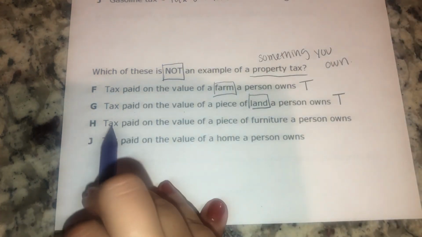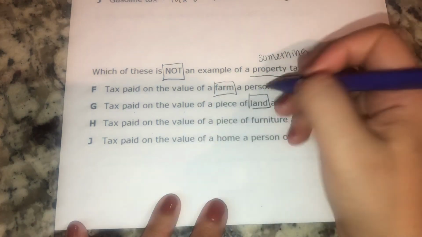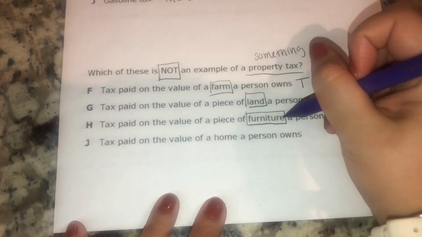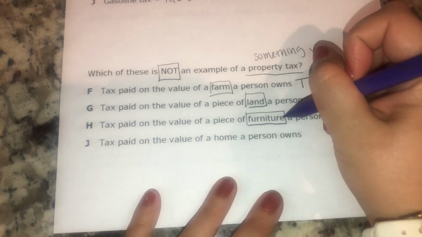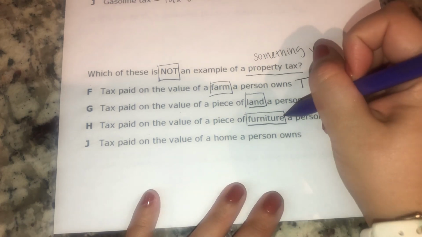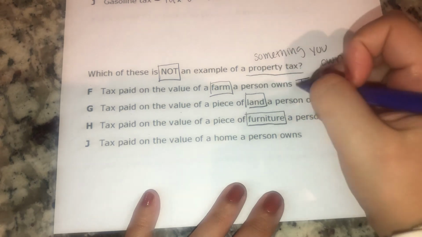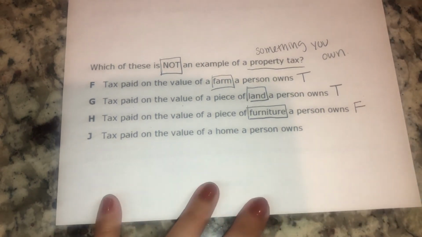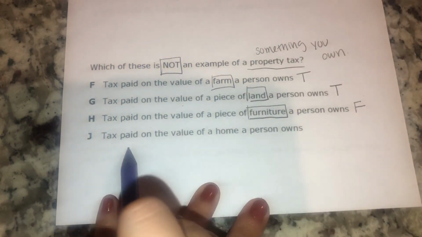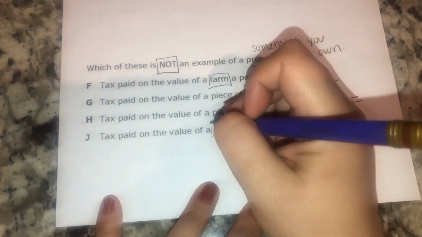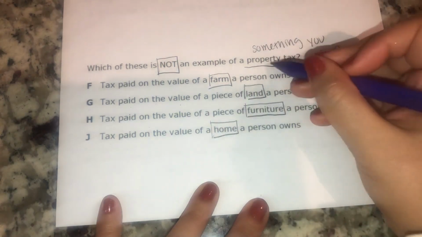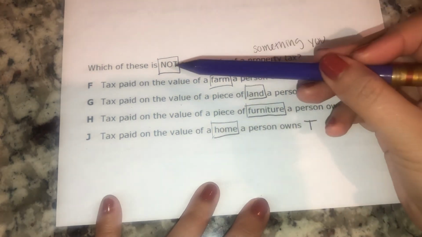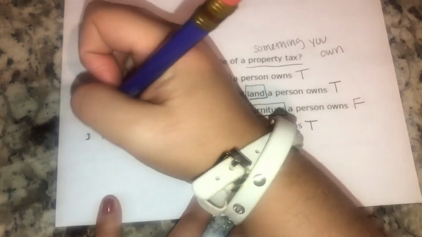Letter H, tax paid on the value of a piece of furniture, okay? So furniture is something more retail, okay? So this is more of a sales tax, okay? So this one would be false. And then letter J, tax paid on the value of a home. A house is a property, so this would be true. So the only one that is not correct is letter H.